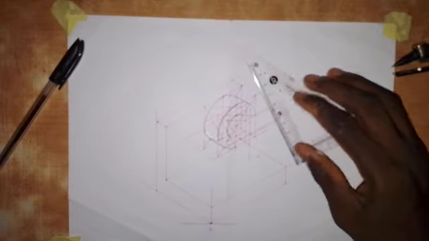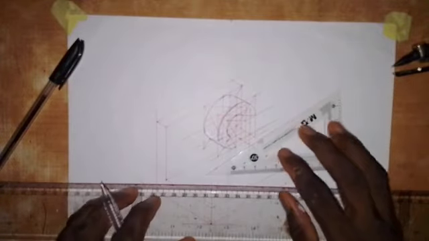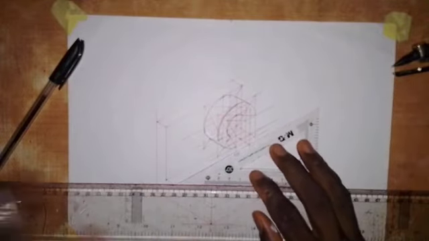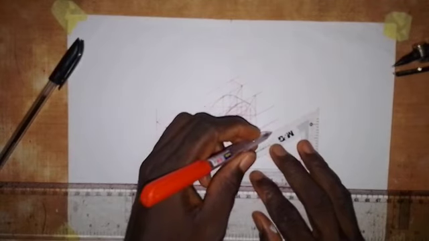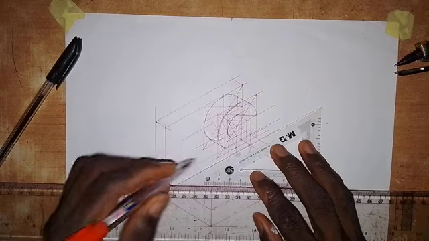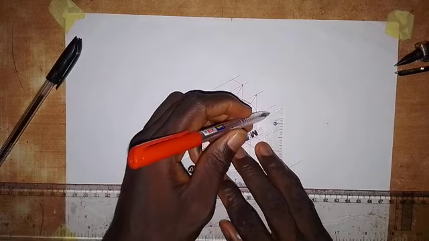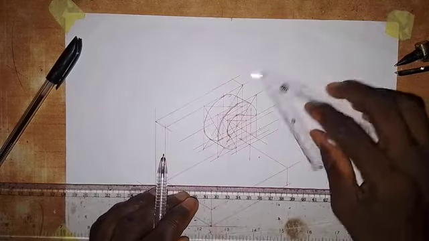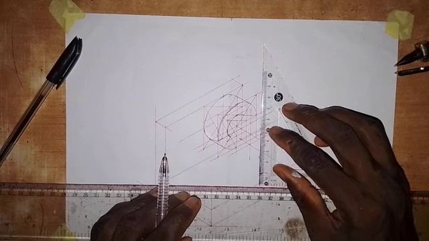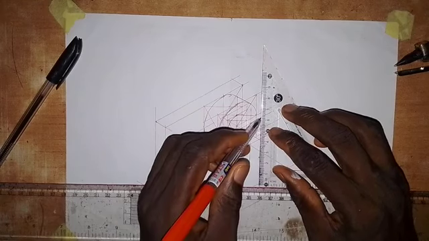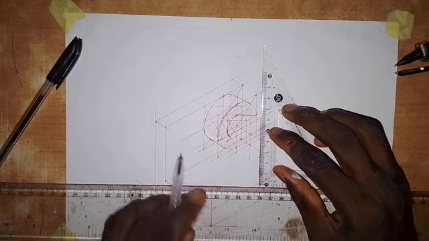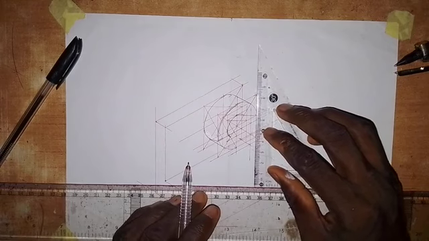Alright, then having done this, I will create an isometric square here. With the 30 degrees set square, I will draw this line. The lines are many, so that's why you need to practice how to make an isometric square, isometric circle and isometric cylinder. You must practice it very well for you to be able to solve a problem like this.